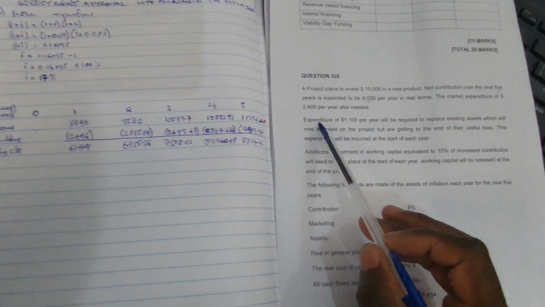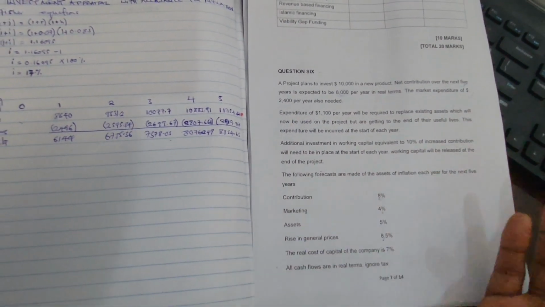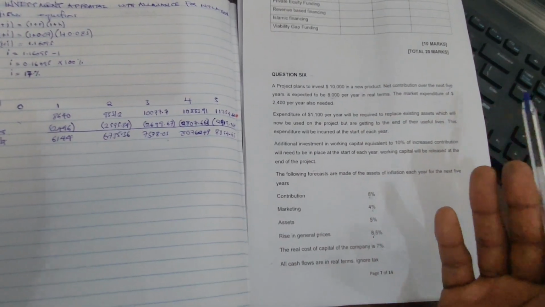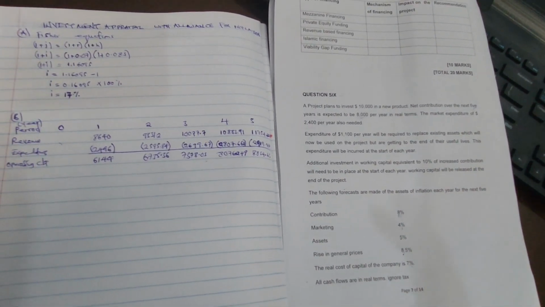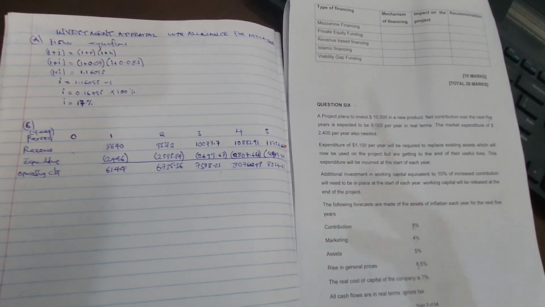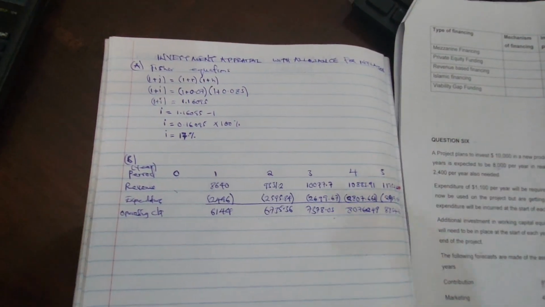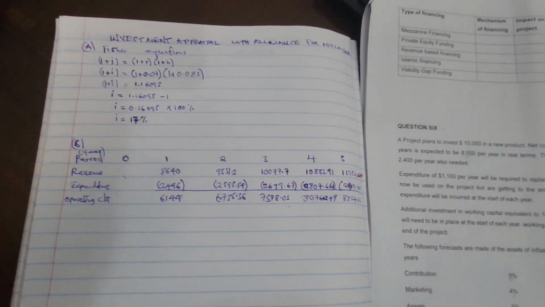And so we've been told that each year there's an expenditure of 1,100 per year in order to try and maintain the assets that you have in a particular project.